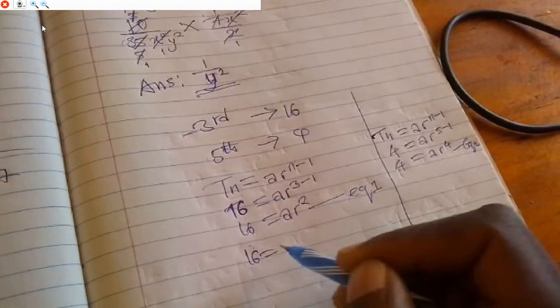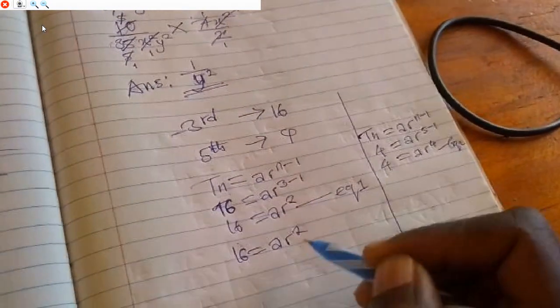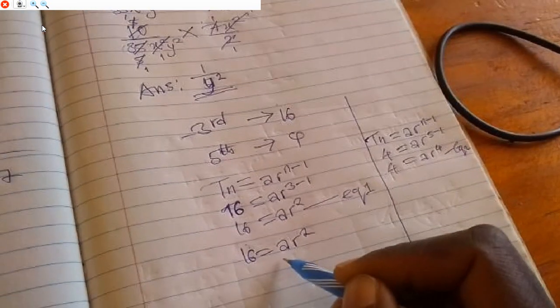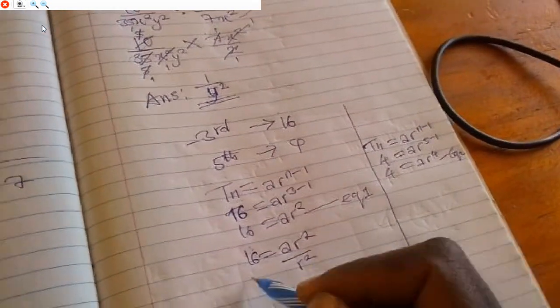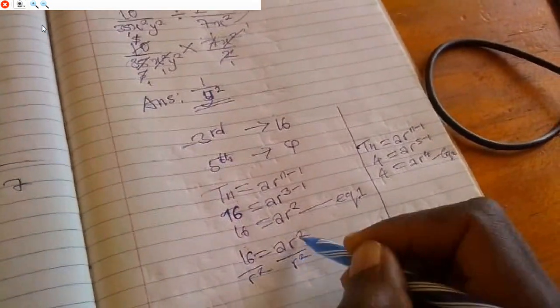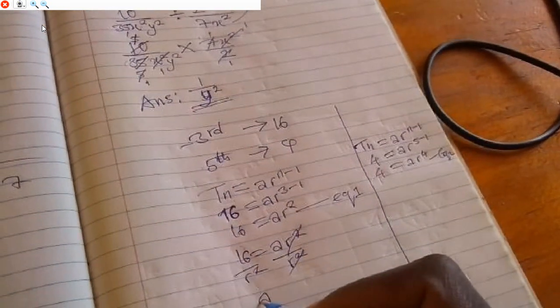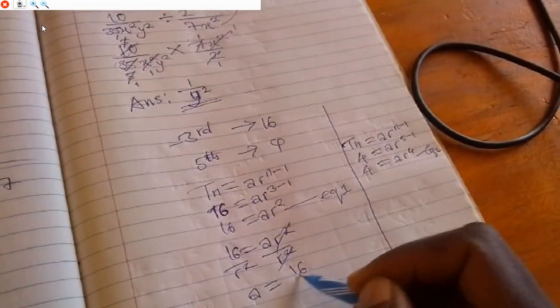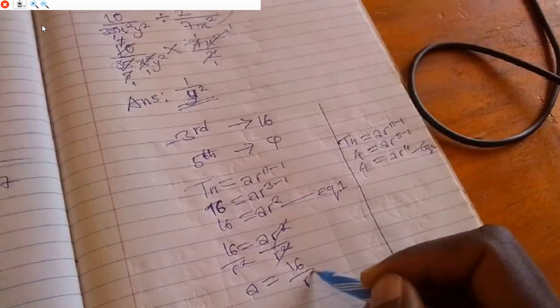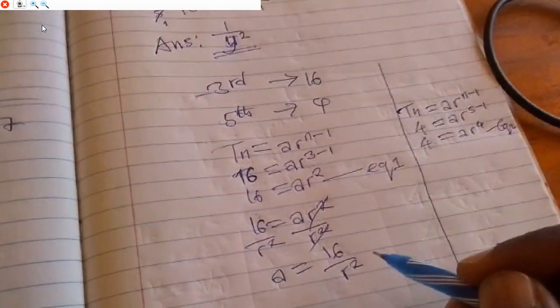How do we make A the subject of the formula? We divide both sides by R squared. And A equals 16 over R squared.